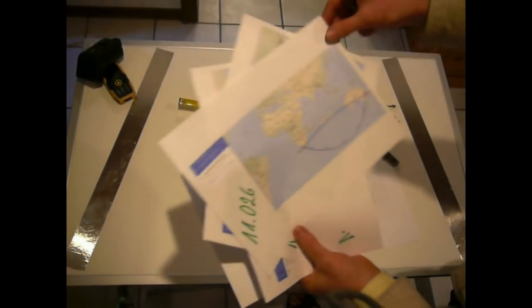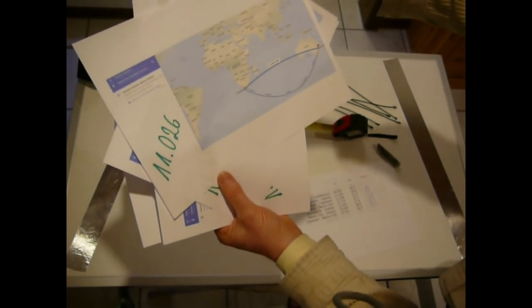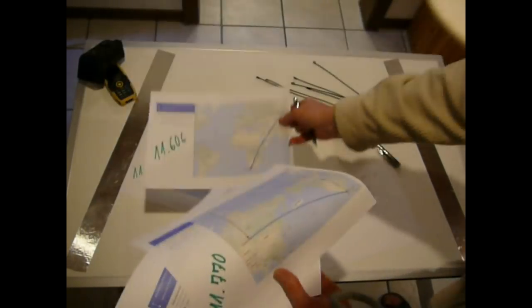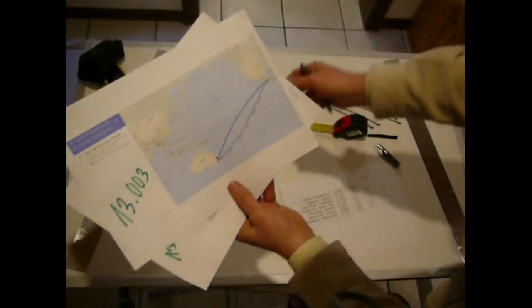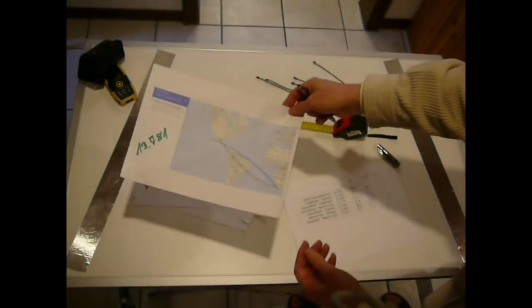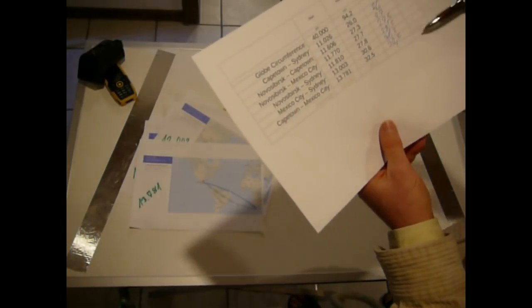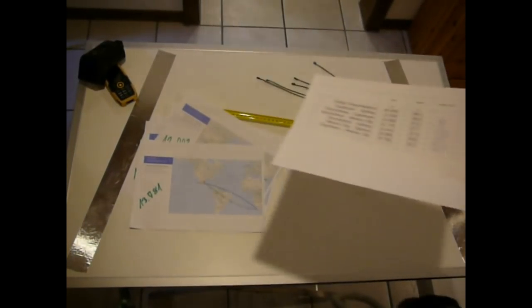This, for example, is Cape Town, Sydney, 11,026 kilometers. I will stop the video now and calculate how much difference there is, and then I'll be back.